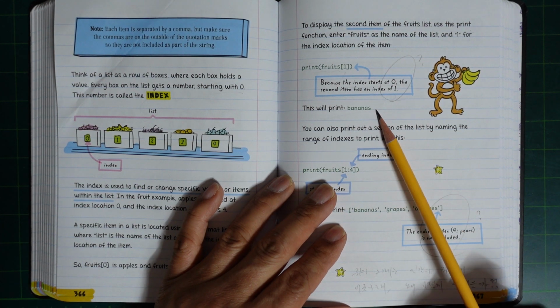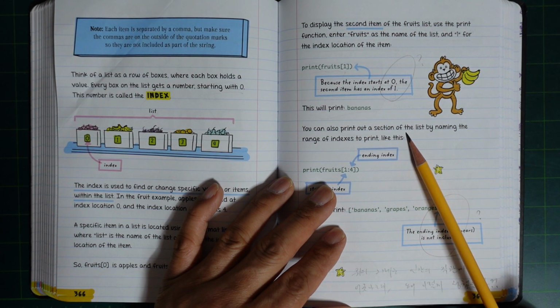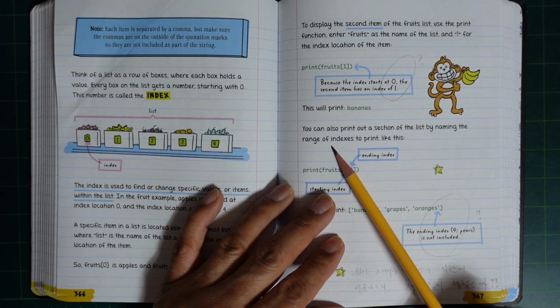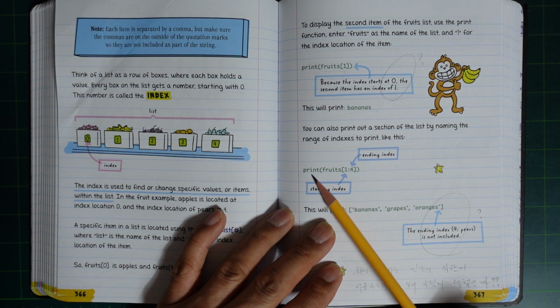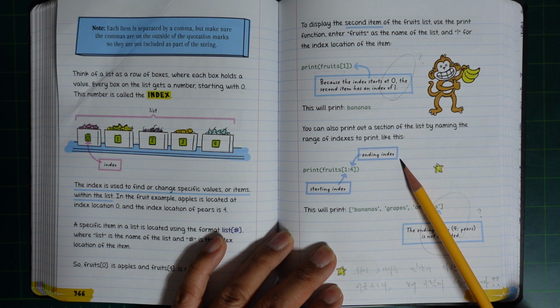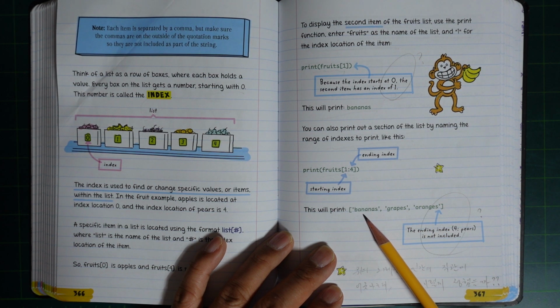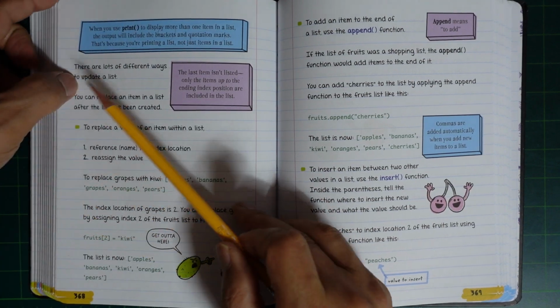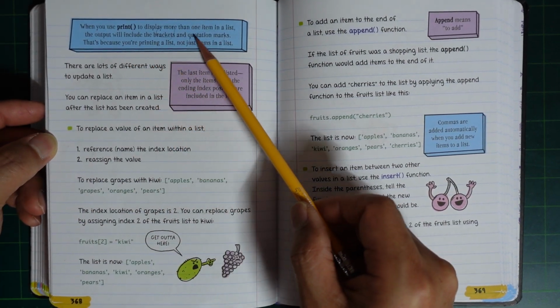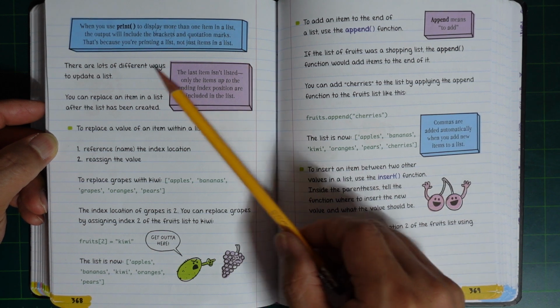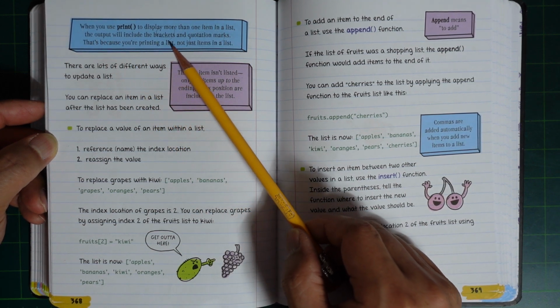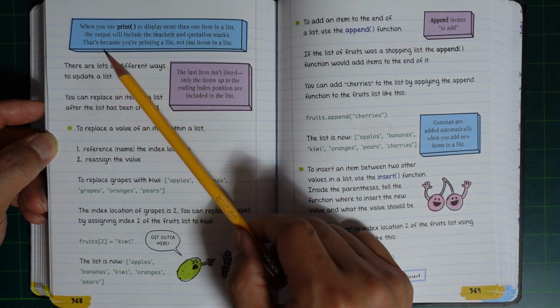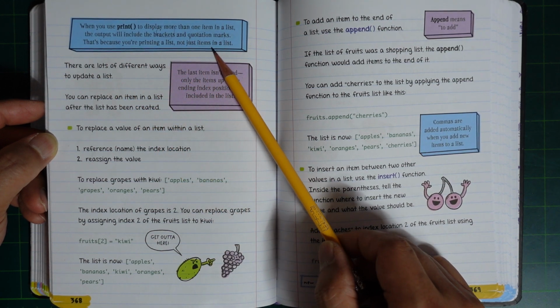This will print bananas. You can also print a selection of the list by naming the range of indexes to print, like this: print fruits[1:4]. Starting index, end index. This will print bananas, grapes, oranges. The ending index for pears is not included. And when you print to display more than one item in a list, the output will include the brackets and quotation marks. That's because you are printing a list, not just an item in a list.